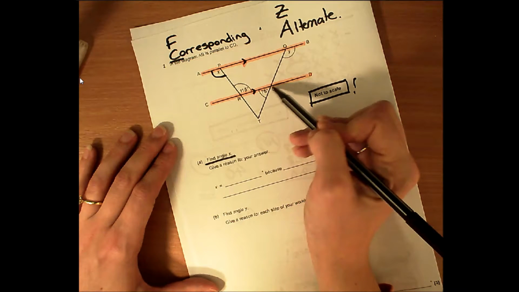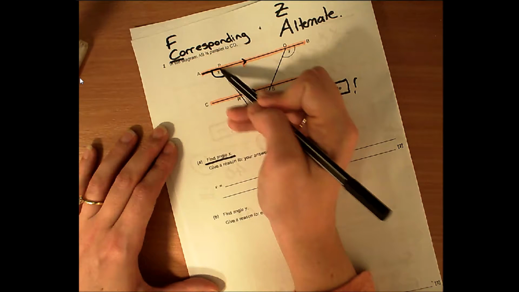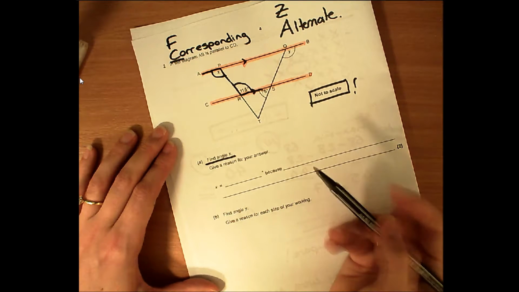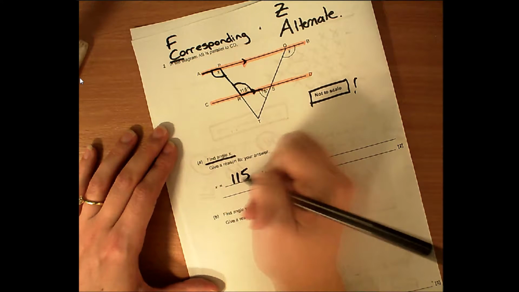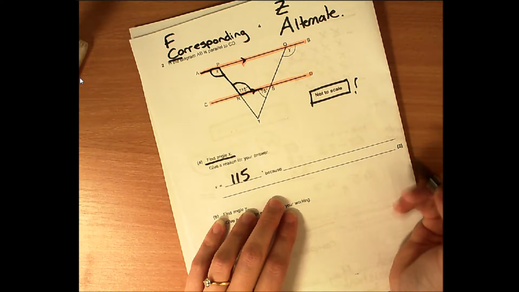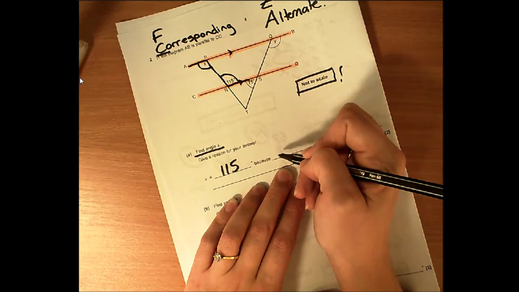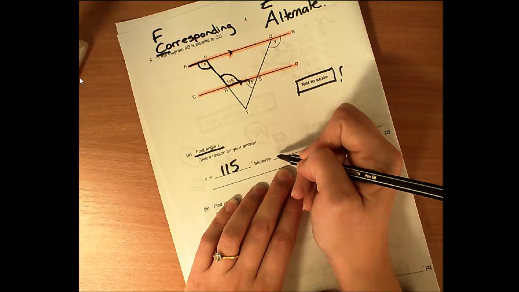But there is a Z there. It's kind of like a stretched out Z. I don't know if you can see it, I've just drawn it on for you, which means that the X value and the 115 are the same size, so X is 115.